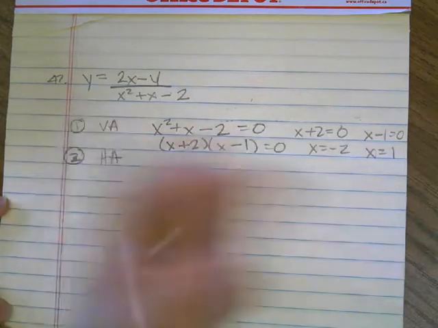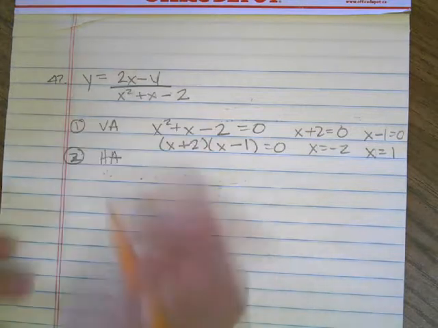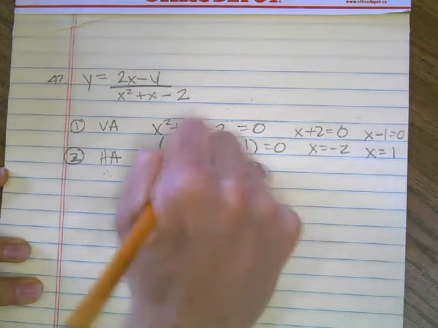For my horizontal asymptote, now the degree of the top is less than the degree of the bottom. That means I use rule 1, which is really easy, just y equals 0.